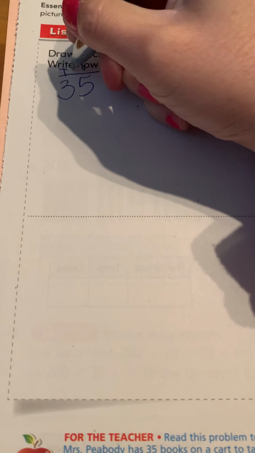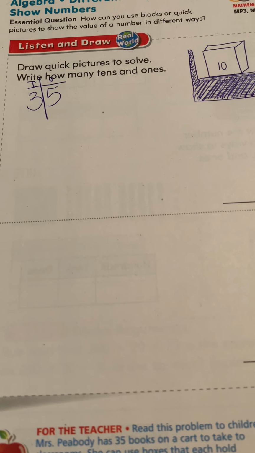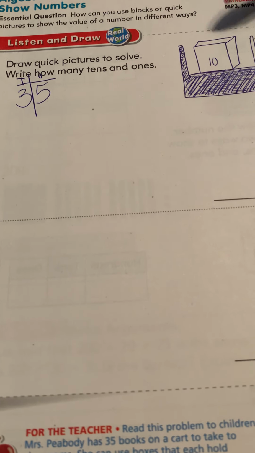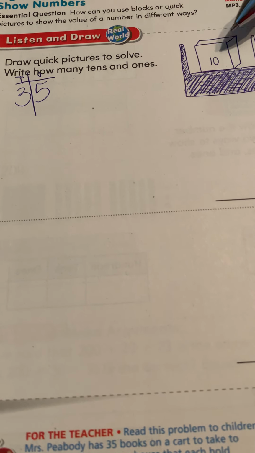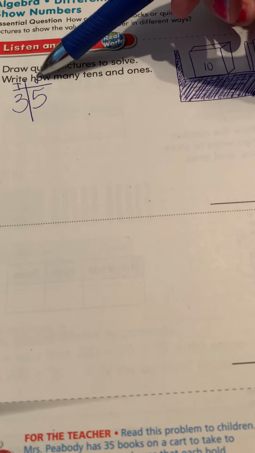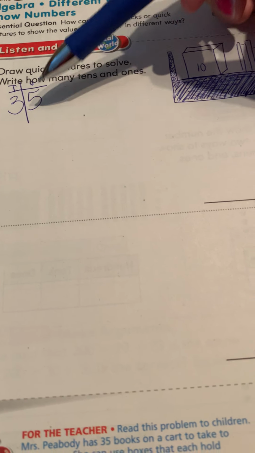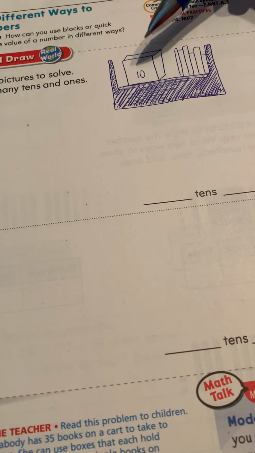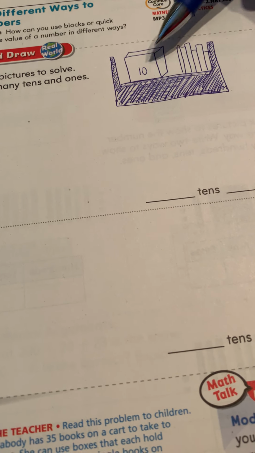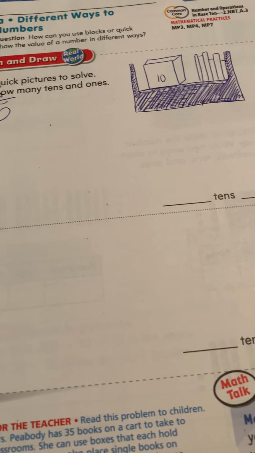So if she has 35, let's think of 35 as 10s and 1s, right? 10 sticks are the same thing as a box of 10. A 10 stick is a box of 10. A 1s cube is a single. These are singles. So really we can think of this as a 10 stick and a 1s cube.